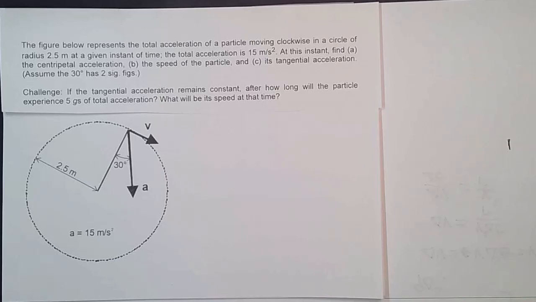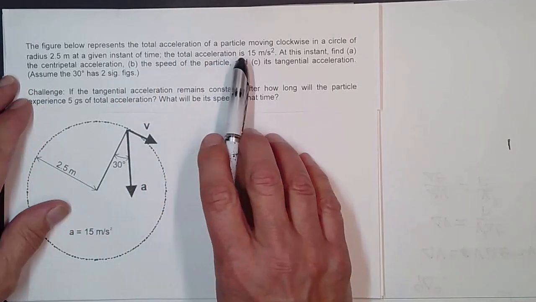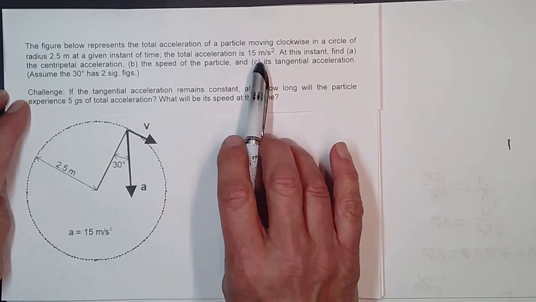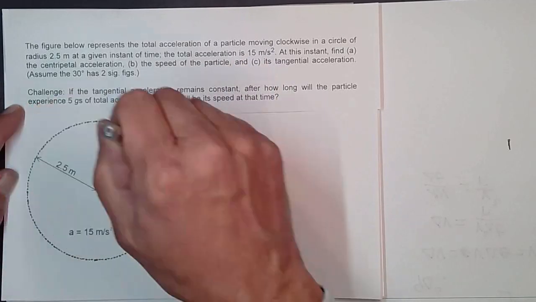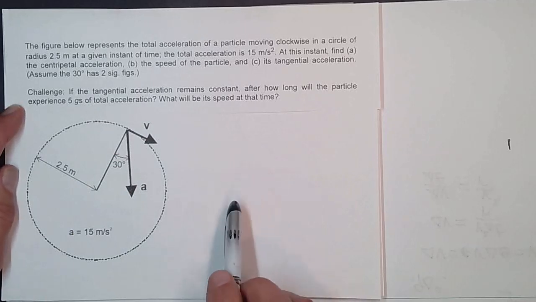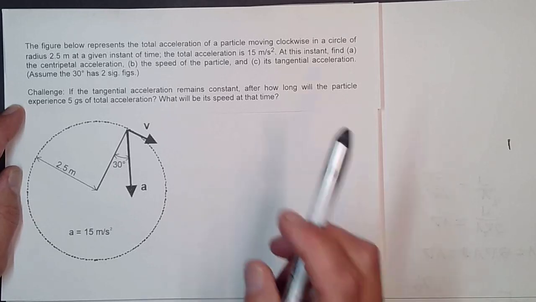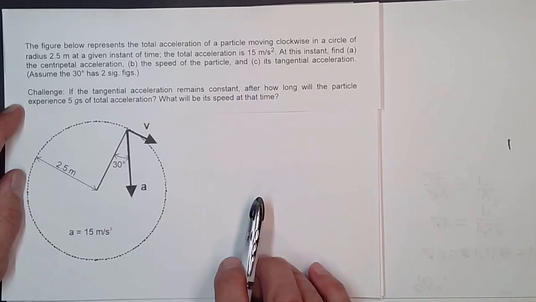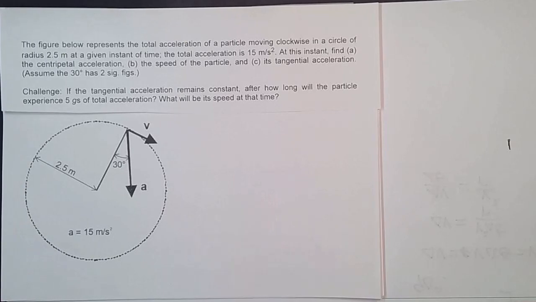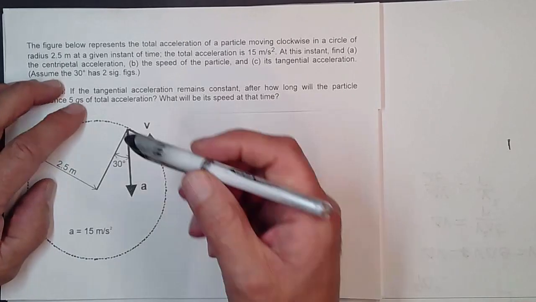Now we're going to look at a situation where we have what's called non-uniform circular motion. And we start off: the figure below represents the total acceleration of a particle moving clockwise, so this time it's going in this direction, in a circle of radius 2.5 meters at a given instant of time. The total acceleration is 15 meters per second squared. Okay, now something's different here.